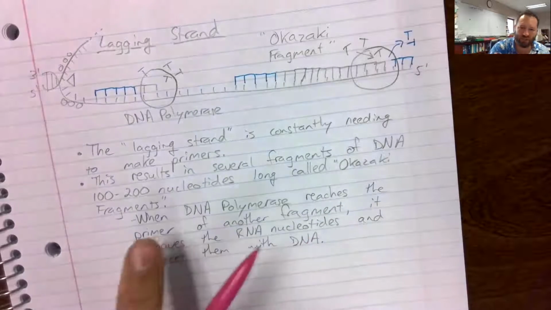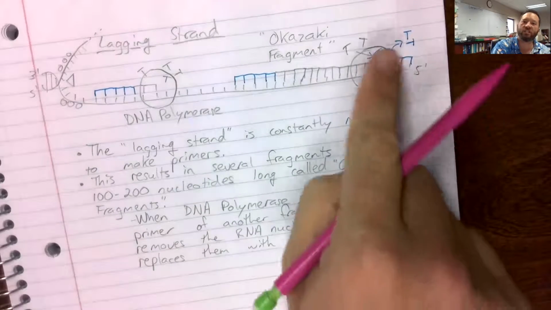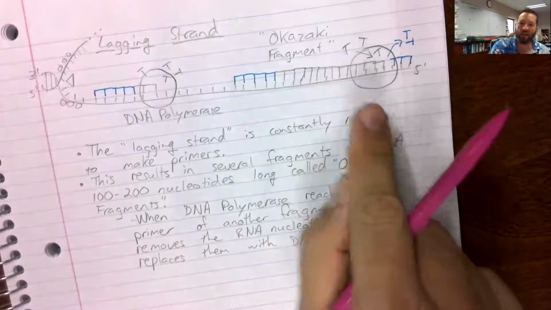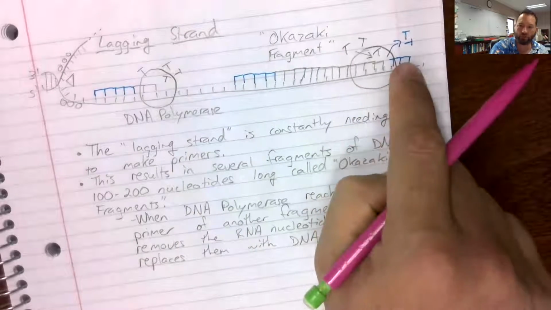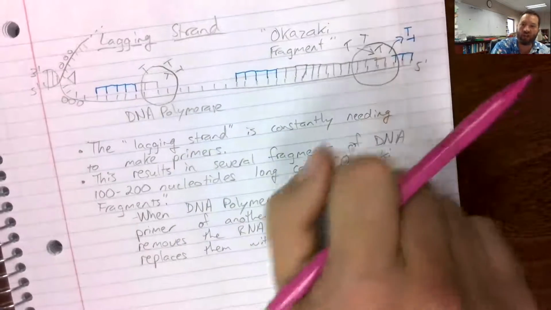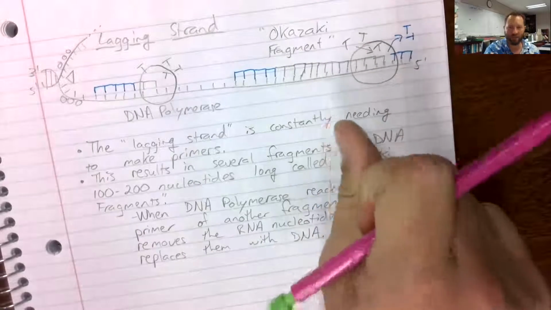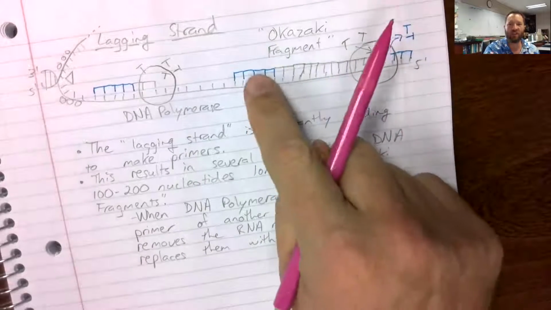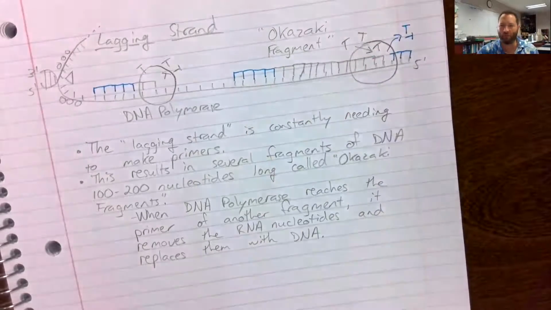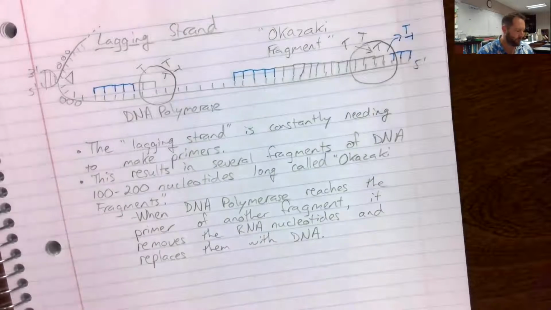So last little note here about what we're seeing occurring right here. When that DNA polymerase reaches another primer, he's going to kick off those RNA nucleotides and add in some new DNA nucleotides. So he's replacing the RNA. Hey, we're getting rid of it. We're solving one problem right there. We don't need that primer anymore.